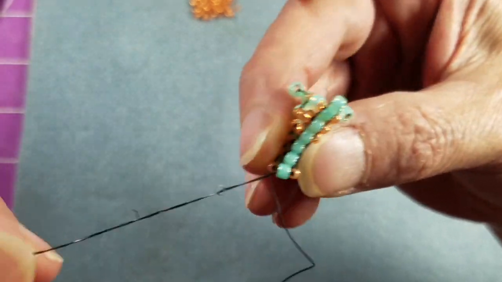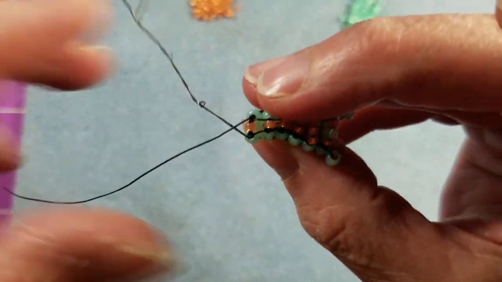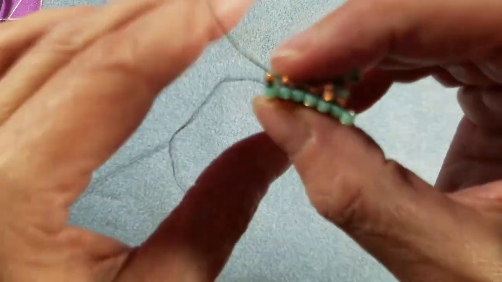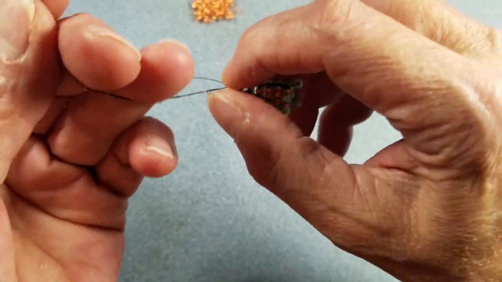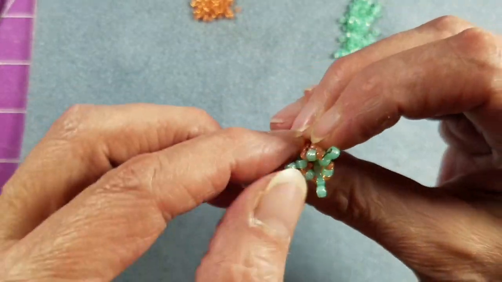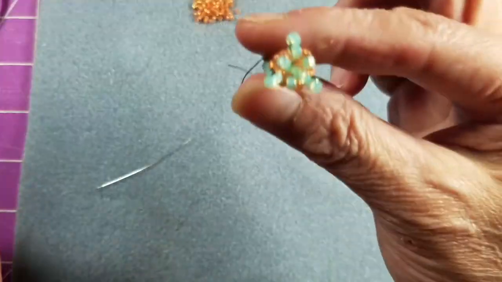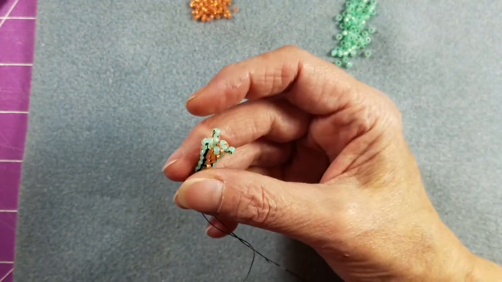So now I could even tie a knot right there if I want to. Actually, no, I'm not. My tail thread's over here. So if I wanted to, I could pass through that 11 and tie a knot right here. But I don't like the knot, so I'm just going to pull my needle off of that thread. And I'm going to thread on another small length of thread so we can finish up. And I'll show you how to weave that in.